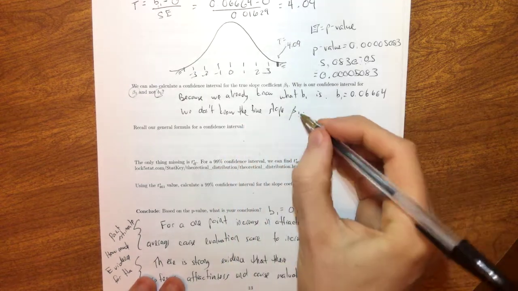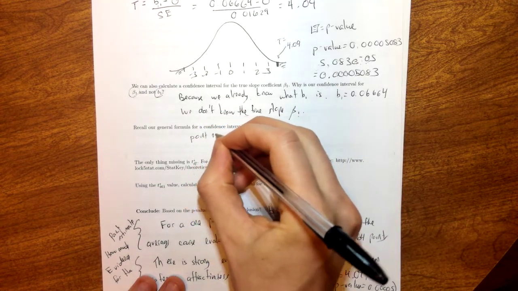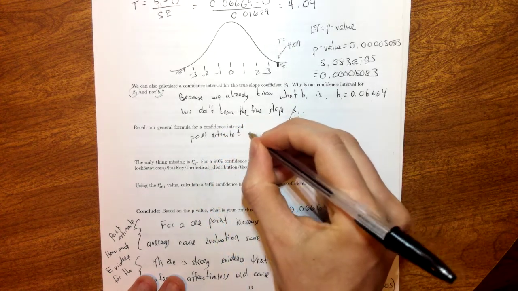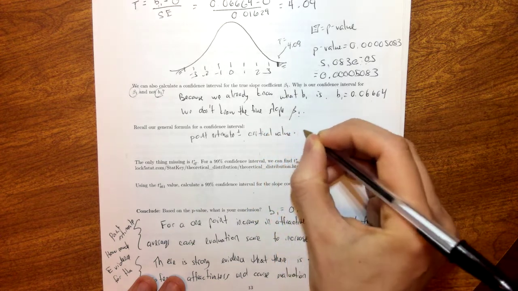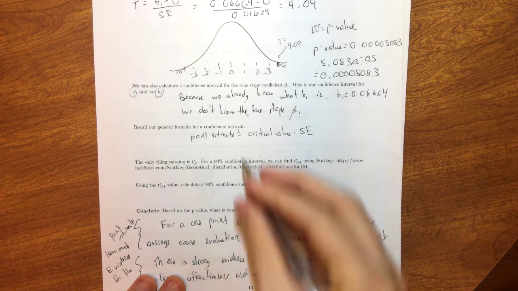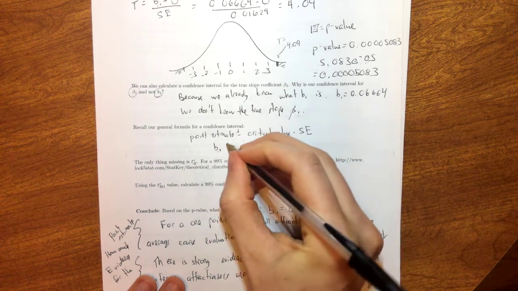When we build our confidence interval for beta 1, we're going to use the same general formula that we used for our other confidence intervals, where we take our point estimate and add and subtract a critical value times a standard error. In this setting, our point estimate is the estimate for the slope.